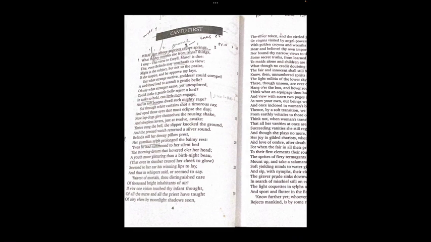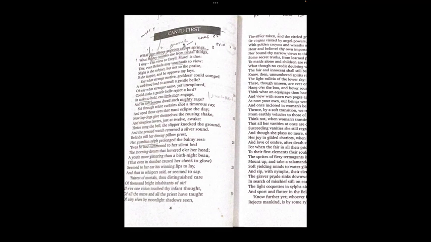What dire offense from amorous causes springs, what mighty contests rise from trivial things. I sing this verse to Caryll, Muse, is due. This even Belinda may vouchsafe to view. Slight is the subject, very slight, very petty, but not so the praise, if she inspire, and he approve my lays.